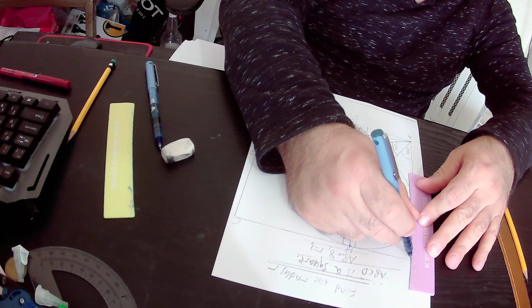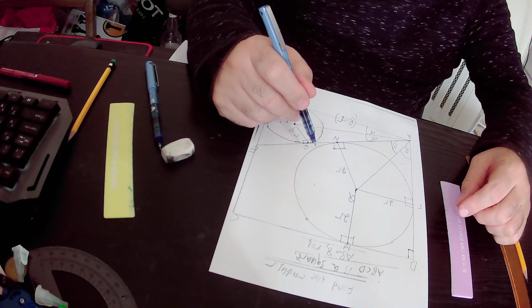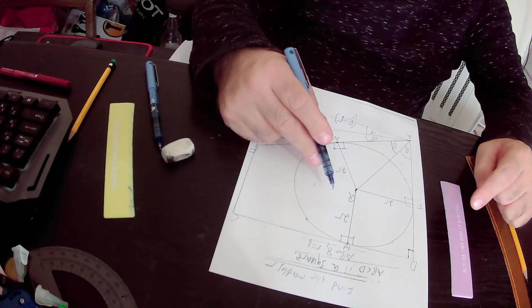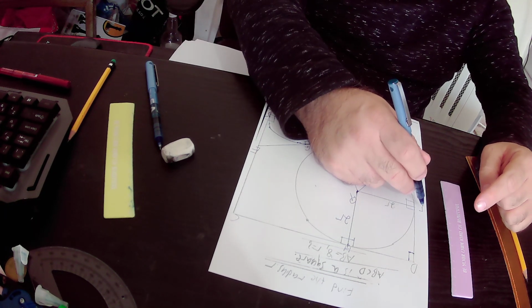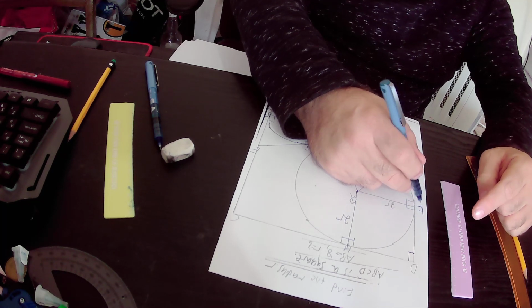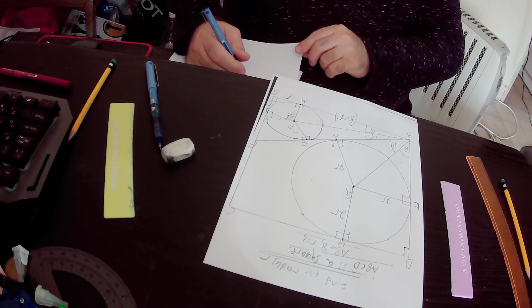Therefore it is a right angle. So we will focus on quadrilateral DHLQ.